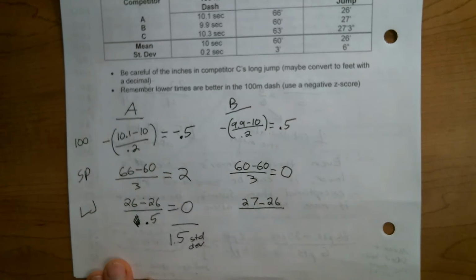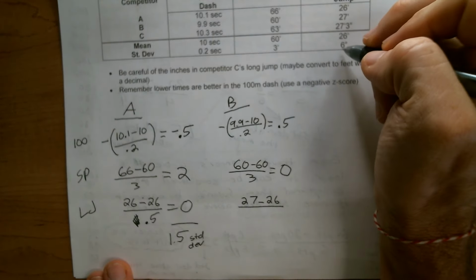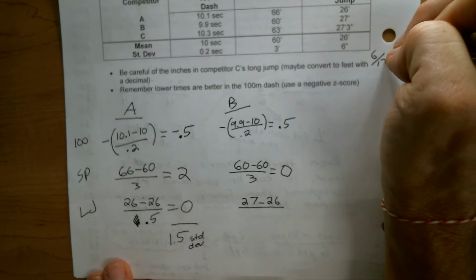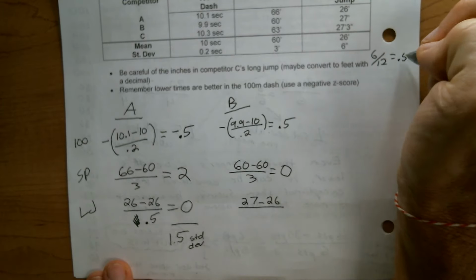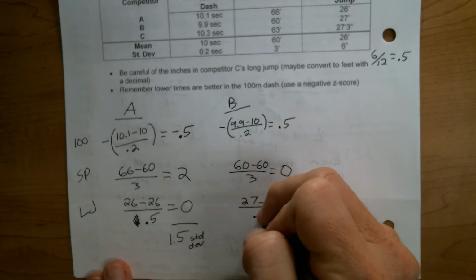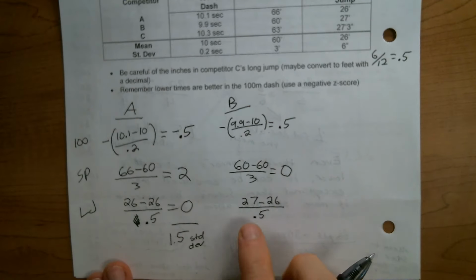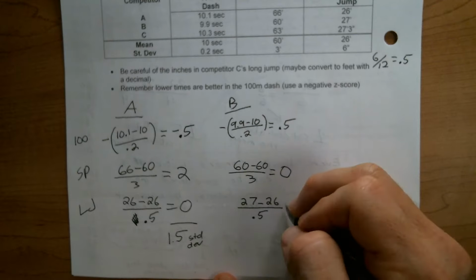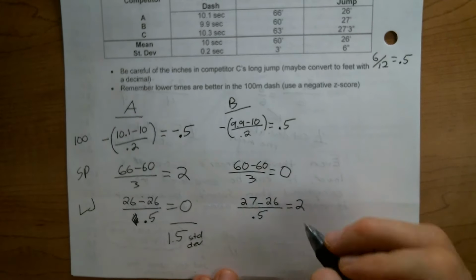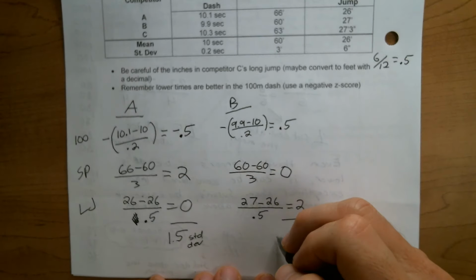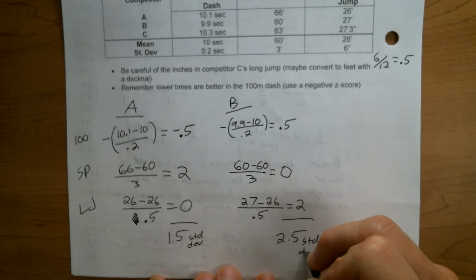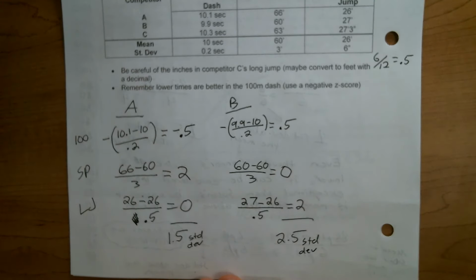So I apologize for that. But this is 6 inches. 6 inches out of 12 inches in a foot tells us that this is half a foot. So we should have been dividing by 0.5, which means here we're also dividing by 0.5. 6 inches, half a foot. So 1 divided by 0.5 is going to be 2. And then if we sum all these together, we can see that athlete B was 2.5 standard deviations above the mean across all 3 events.